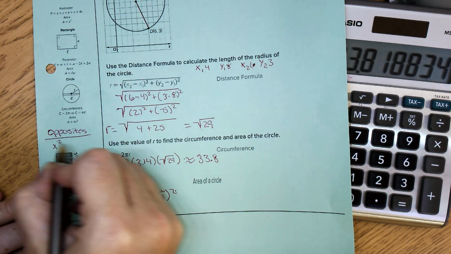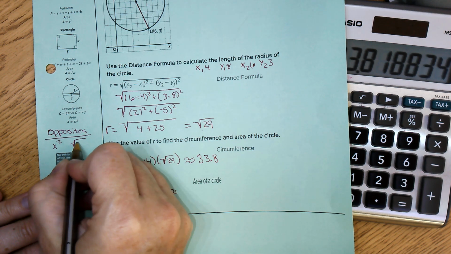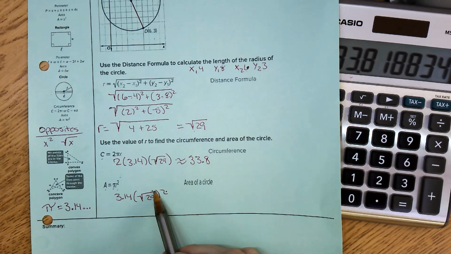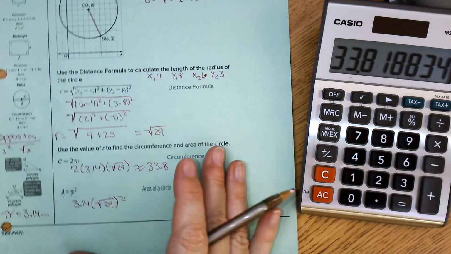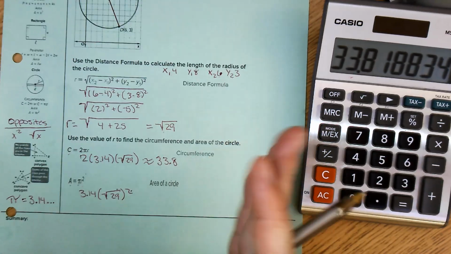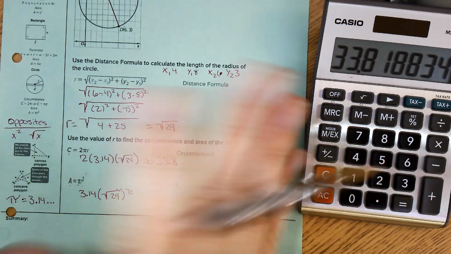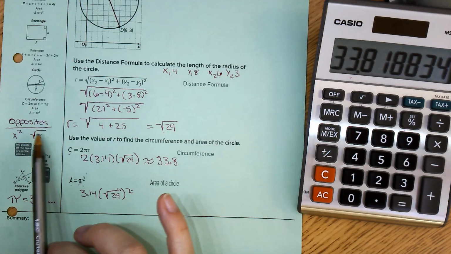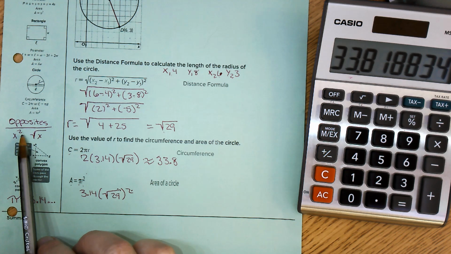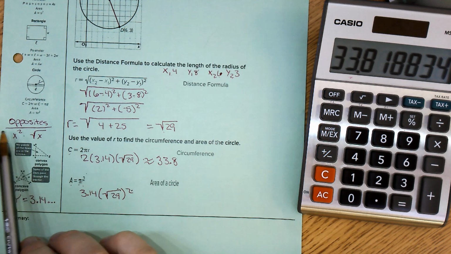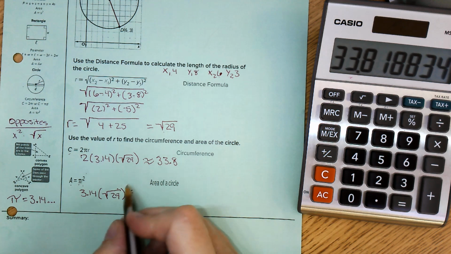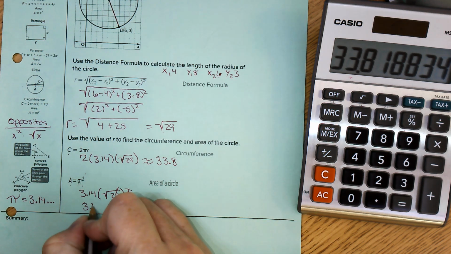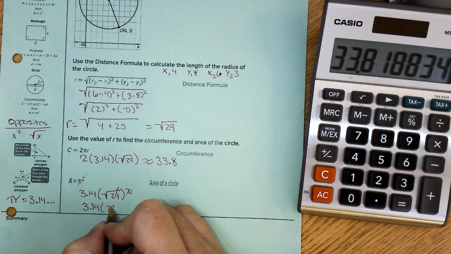So if you square something, or you take the square root, when you do both of them at the same time, they're opposites. Just like addition and subtraction are opposites, multiplication and division are opposites. And because they're opposites, when we do math, they undo each other, or they cancel each other out. So squaring and square rooting cancel each other out, and you're left with 3.14 times 29.